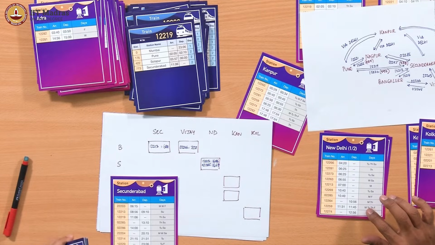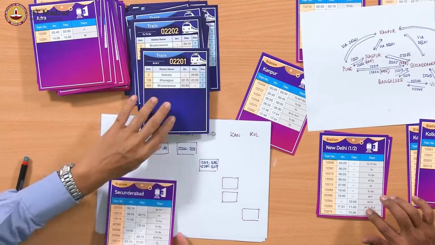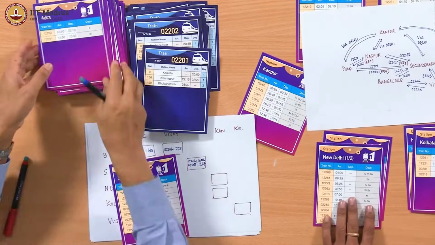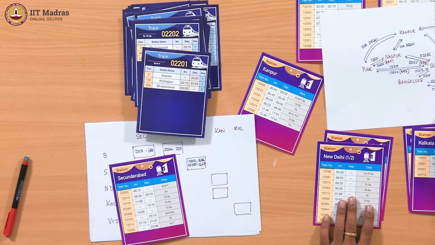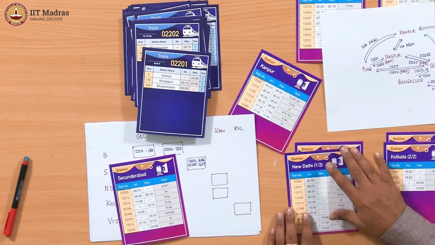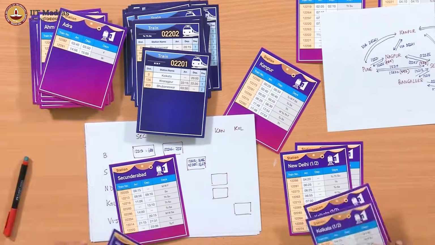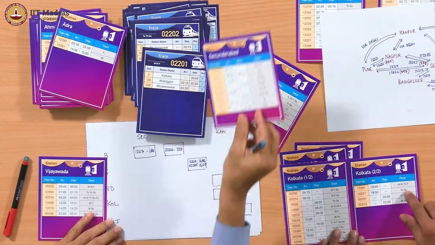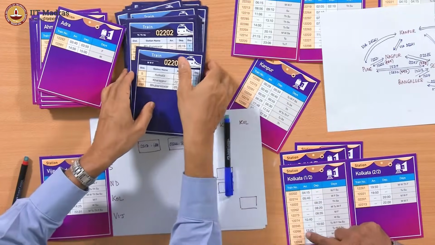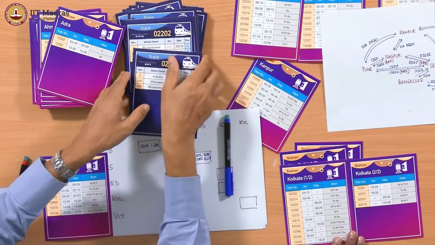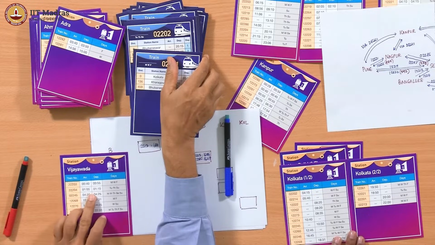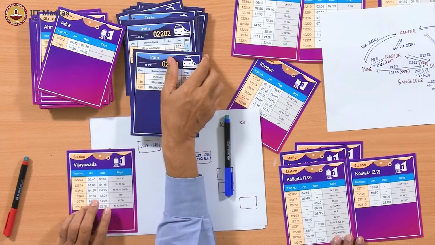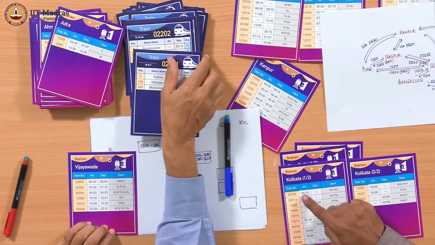Okay. Then we have to do Vijayawada to Calcutta. So Vijayawada is with you, or I have to take out Vijayawada from this. Okay, I have Kolkata. Let's compare. 22203. 222 is not there. Okay. 02245.